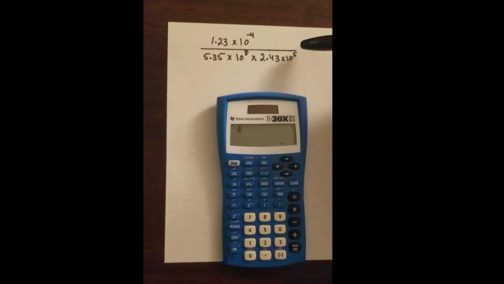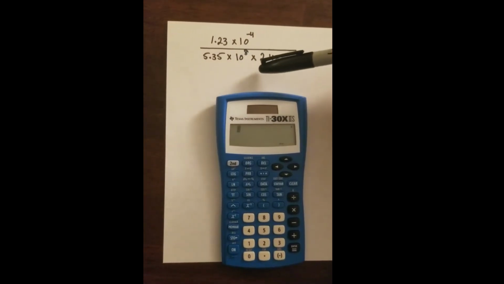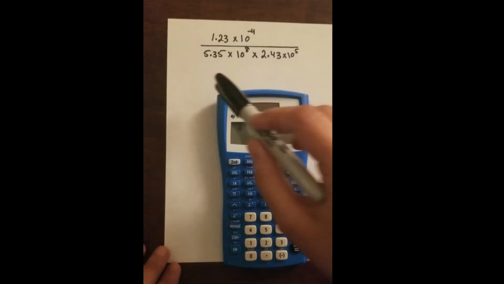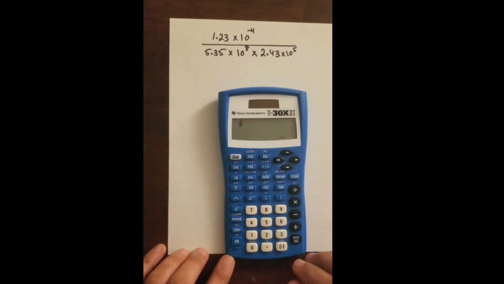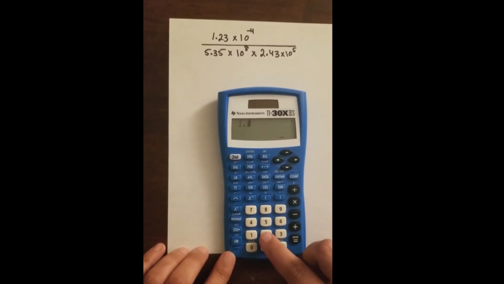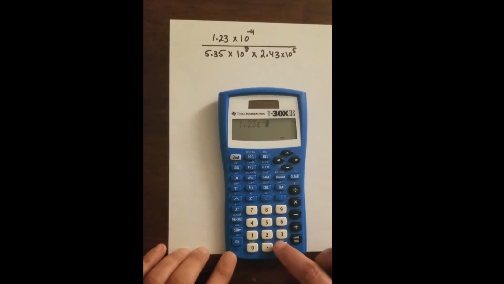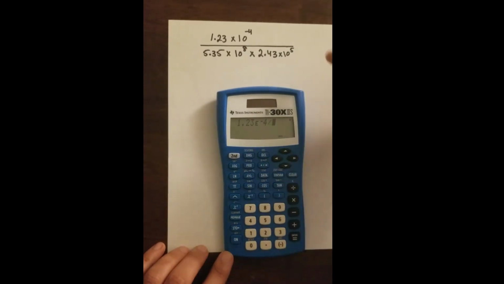When you enter this type of number in the calculator where you have multiplication signs in the denominator, make sure that you put parentheses before you enter these numbers in the calculator. Okay, so let's see how to enter these numbers. Now I will press divide for this division.